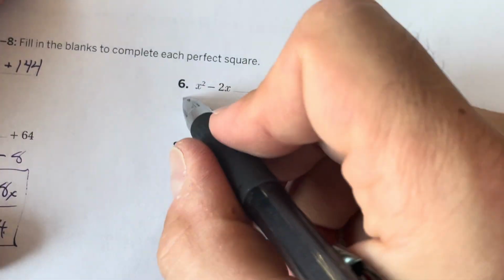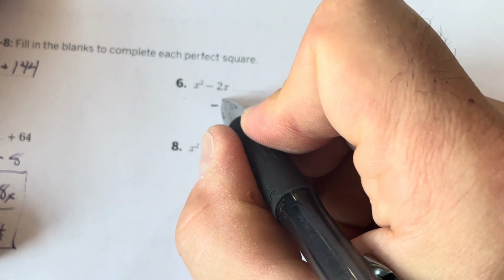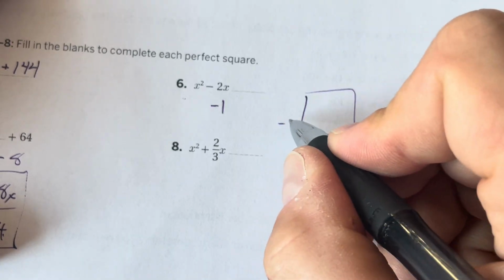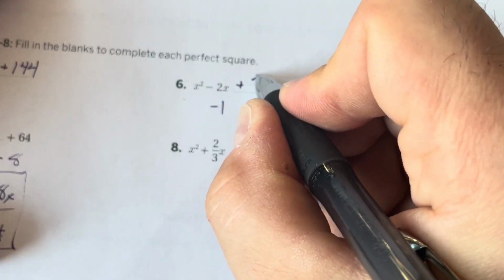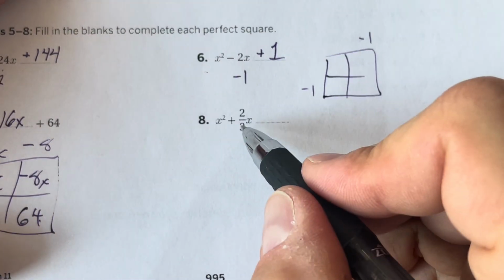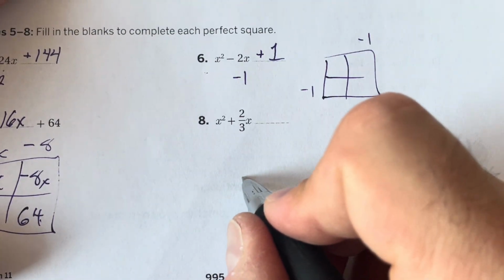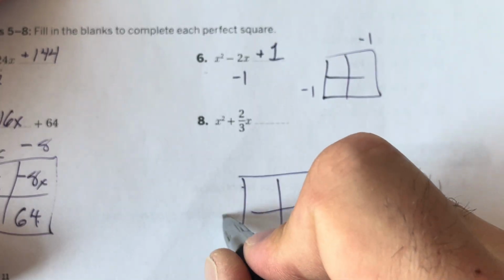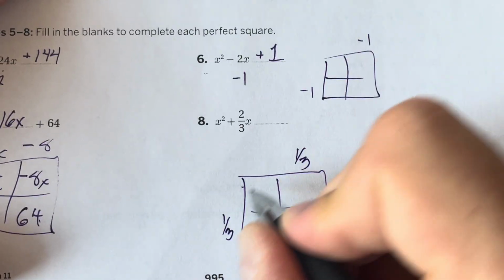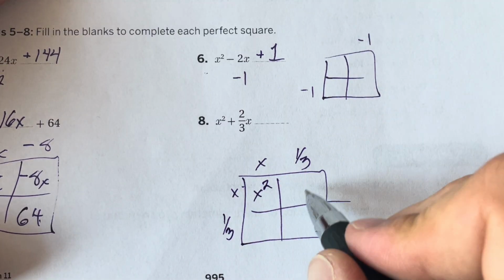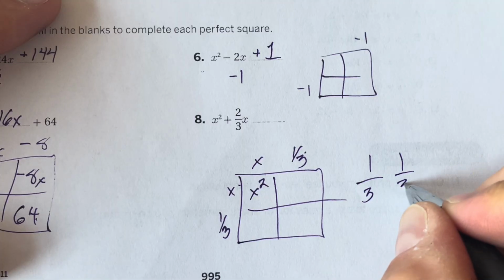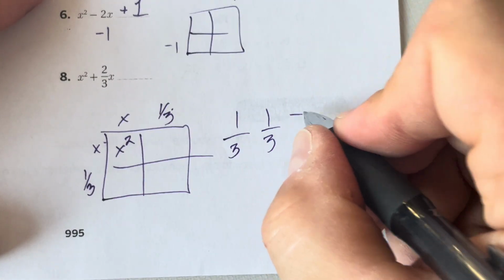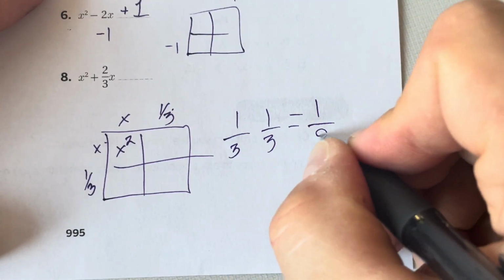And x squared minus 2x, split that in half, you get negative 1. And that negative 1 would be multiplied by itself to get that corner piece. Negative 1 times negative 1 is positive 1. Take this, split it in half. What's 2/3 split in half? Well, that's 1/3. And if you were to multiply a third and a third, with an x and an x, we got our x squared. A third times a third, we multiply across. 1 times 1 is 1, 3 times 3 is 9. We would get 1/9 plus 1/9.